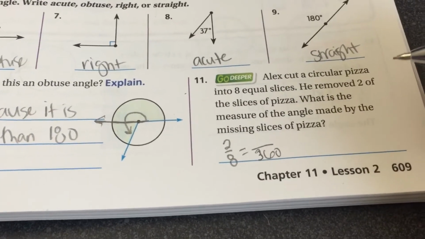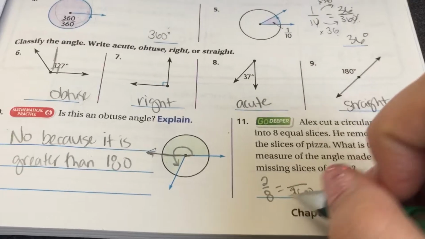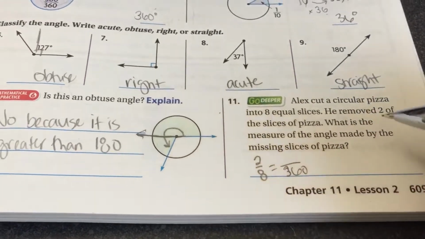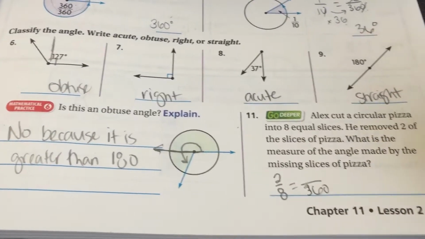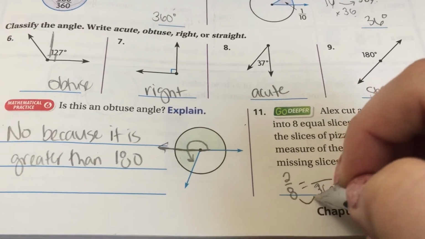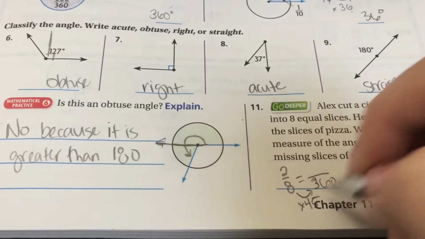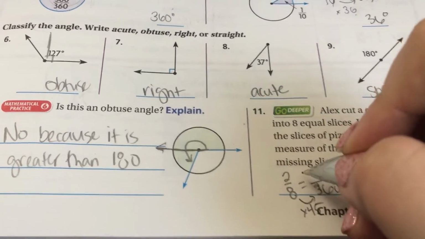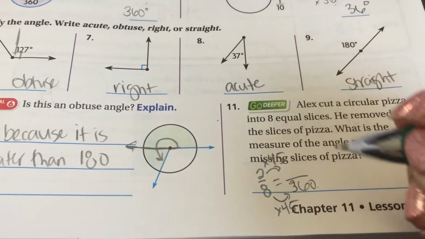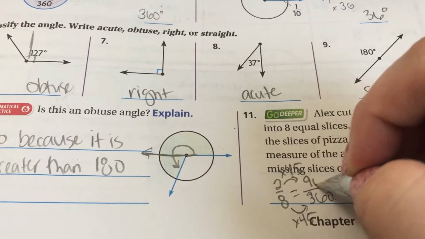With this one, I can't use the 0 trick because nothing times 8 gives me 36. So if you go off to the side and do some division, do 360 divided by 8. 8 goes into 360 45 times. So 8 times 45 is 360, which means I have to do that to the top, times 45. So 2 times 45 is 90 degrees.